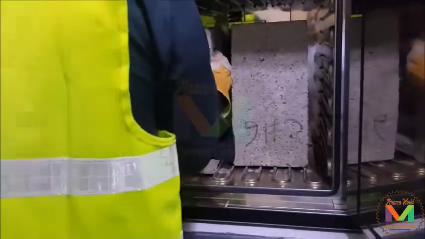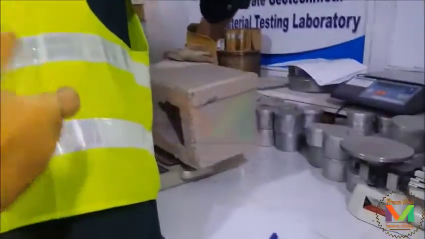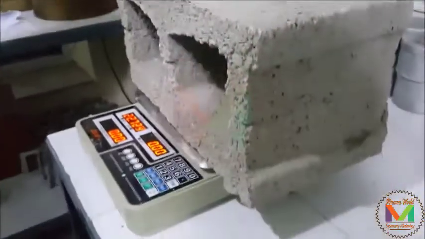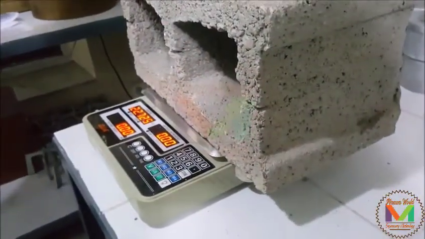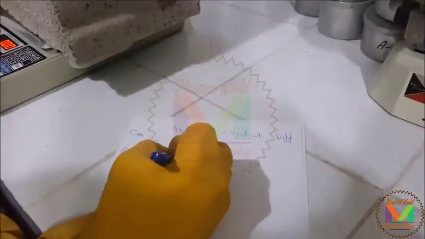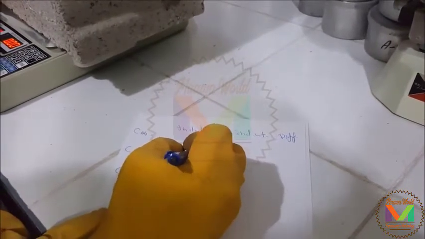And the next sample is sample number 5. As we did with sample number 6, we are taking its weight as well. Its dry weight is 22.724.